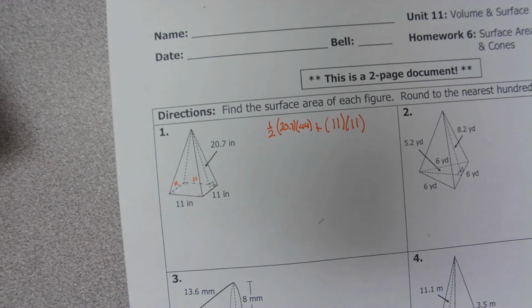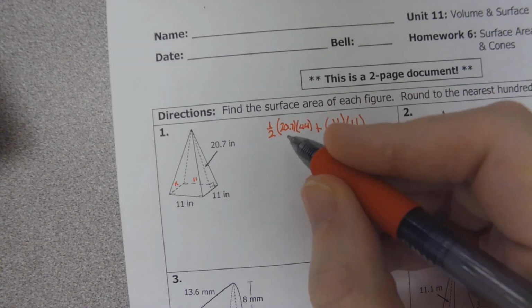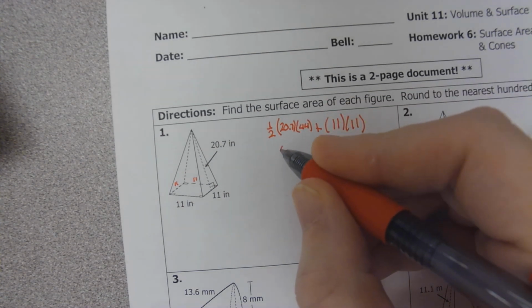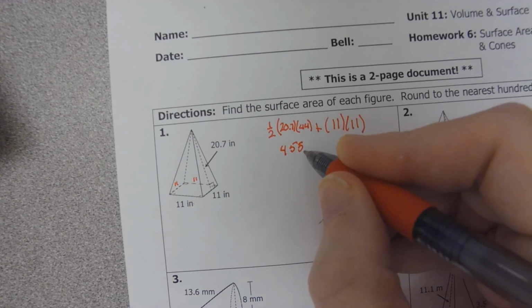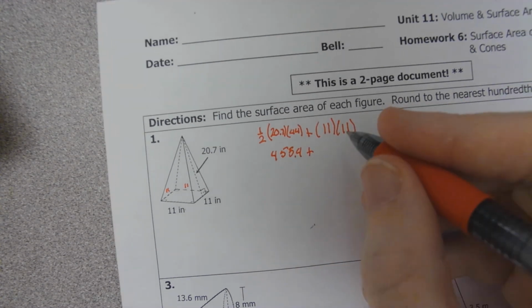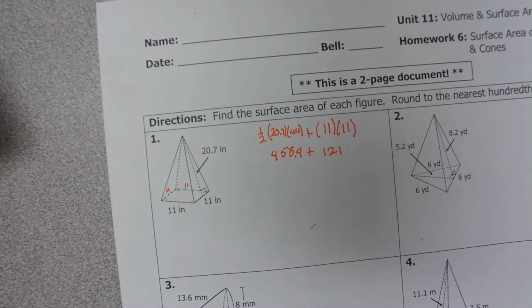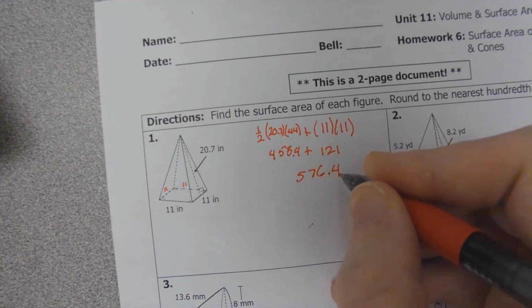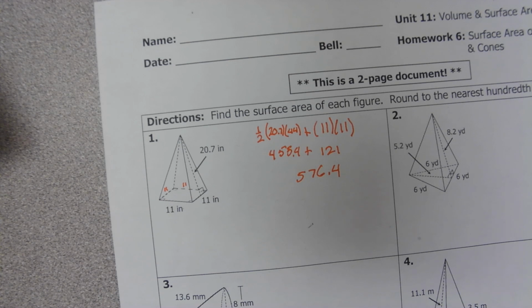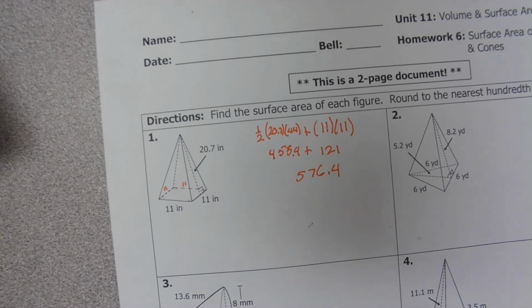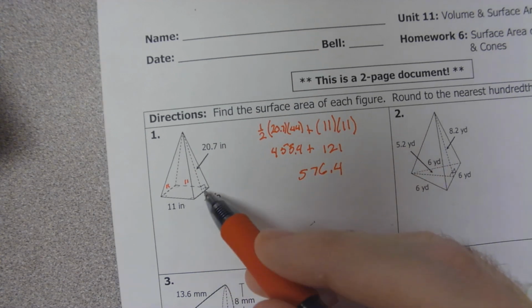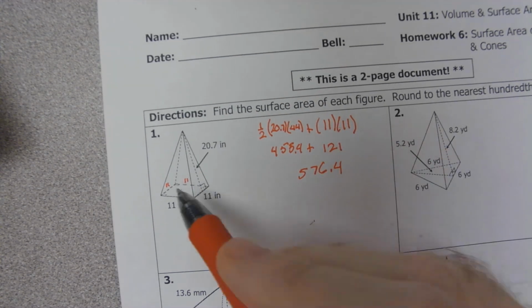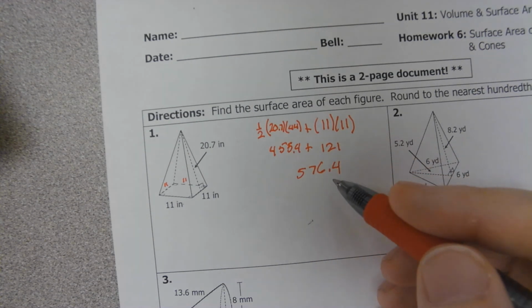And so we take out our trusty calculators. I'm going to pause for a minute so I can do that. And so we get that this is 455.4. Then 11 times 11 is 121, and we add those, and we get 576.4. Okay? And that's all there is to it. Find the perimeter, multiply it by the slant height. Find the area of the bottom, add the two together, and we're done.